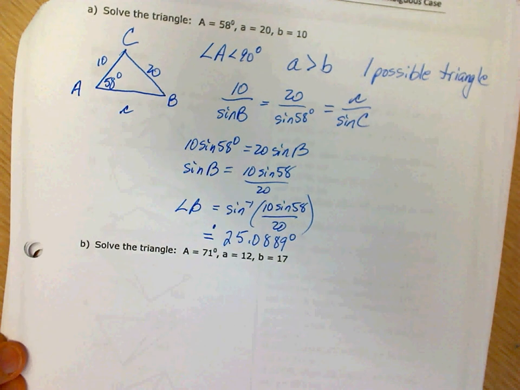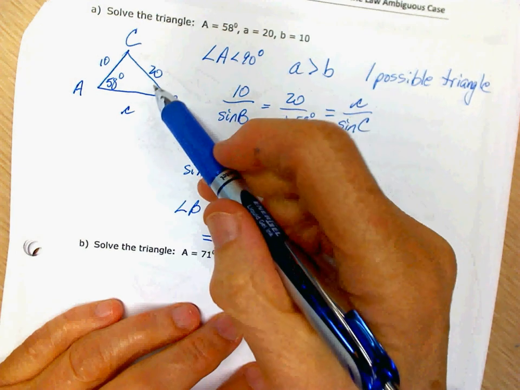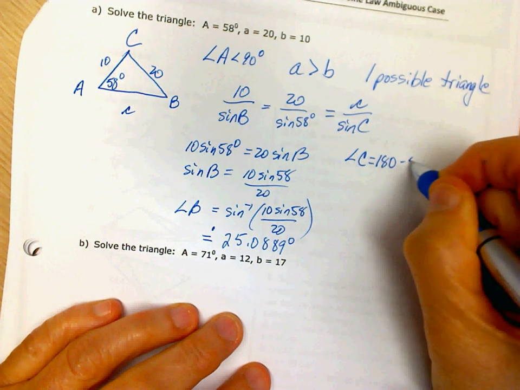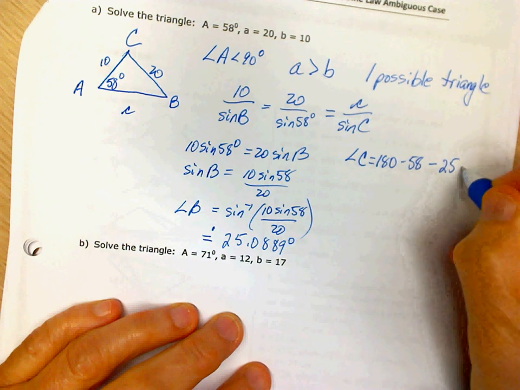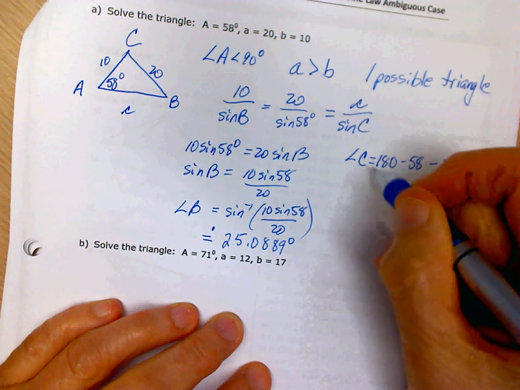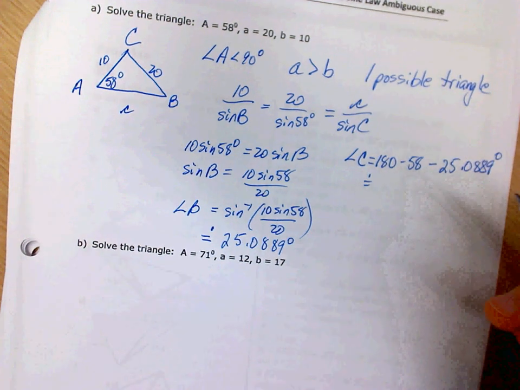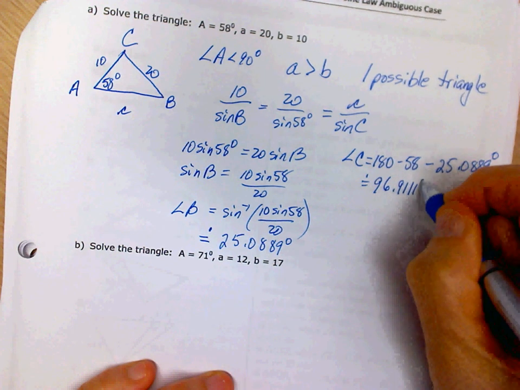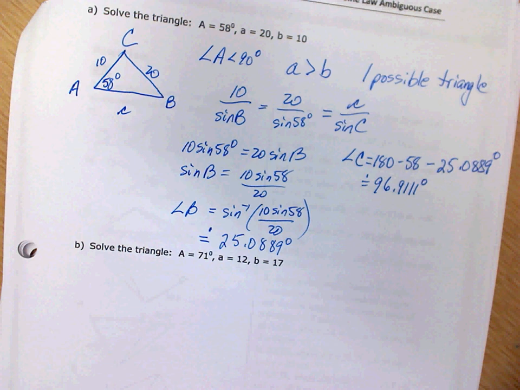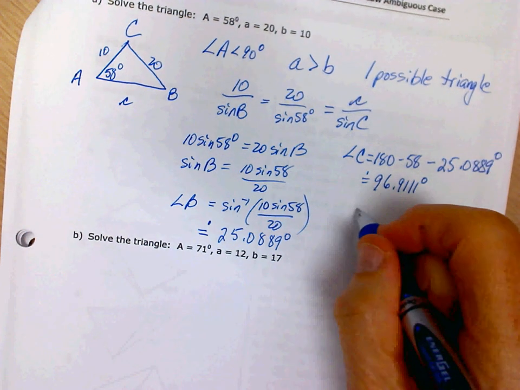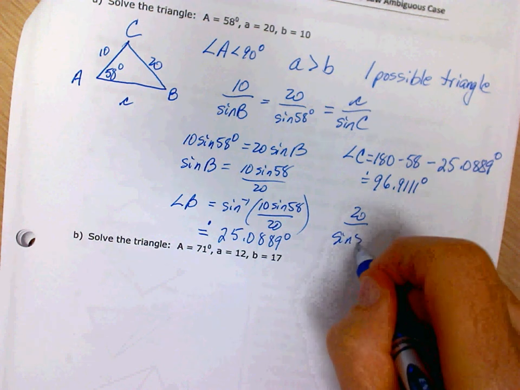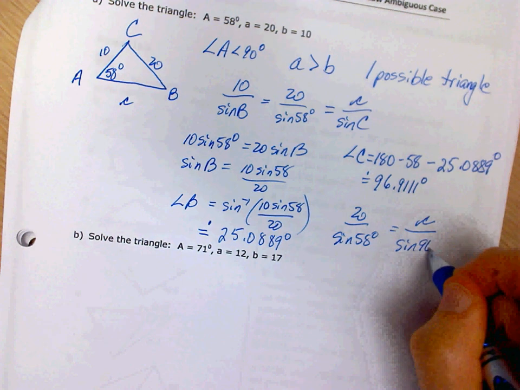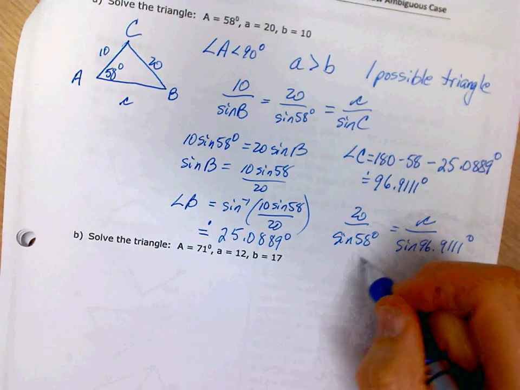Okay, now that we know B, we can find C. Angle C equals 180 minus 58 minus 25.0889 degrees, and that's approximately equal to 96.911 degrees. Now we can find c. 20 over sine of 58 degrees equals little c over sine of 96.9111 degrees. c is approximately equal to 23.4.